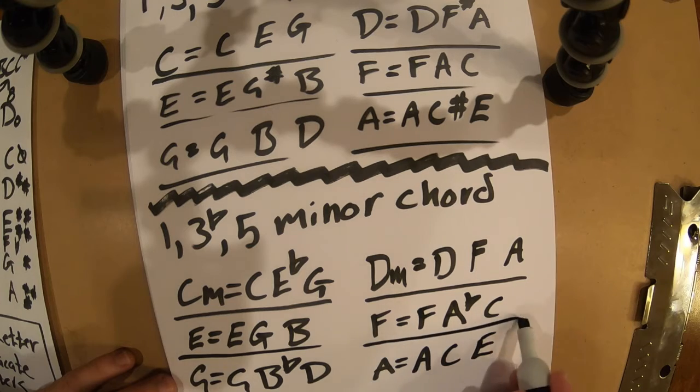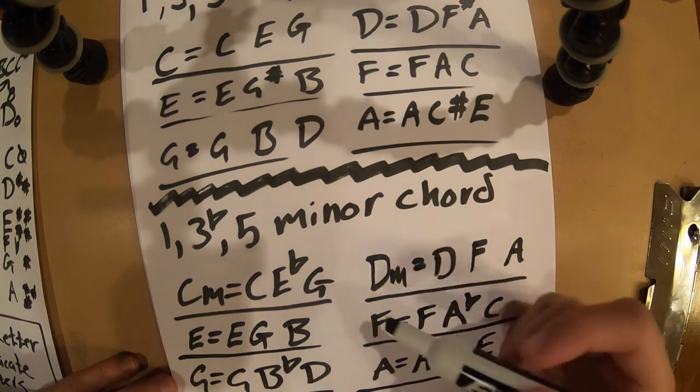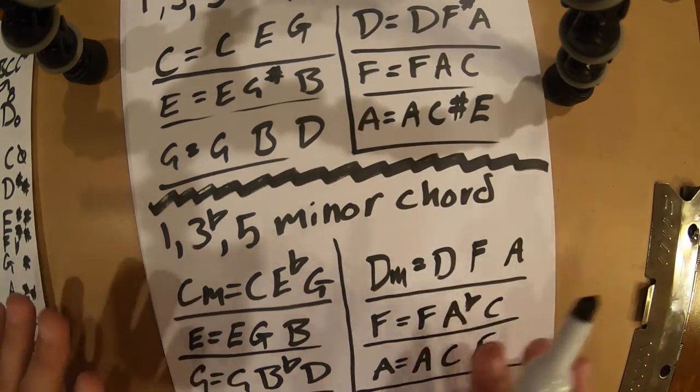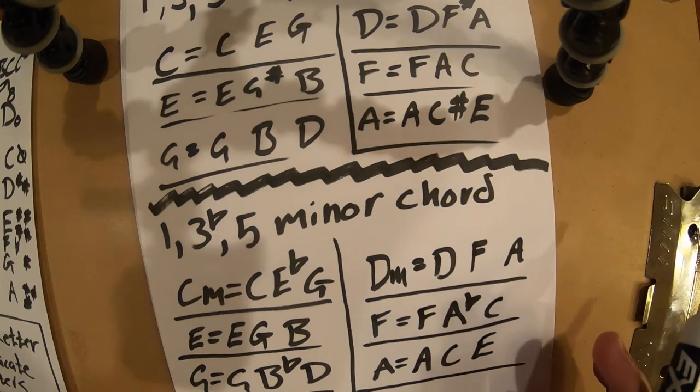Now these are your normal chords. I am going to go into some more advanced chords in another video, but this is plenty to stay busy for the next week.